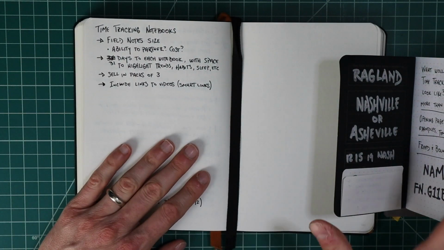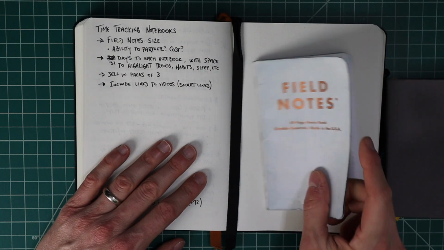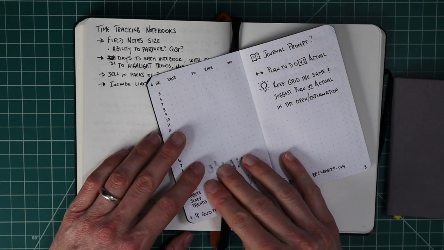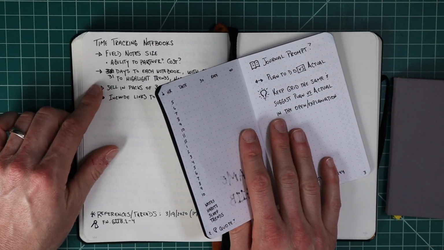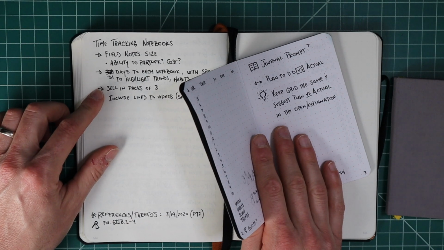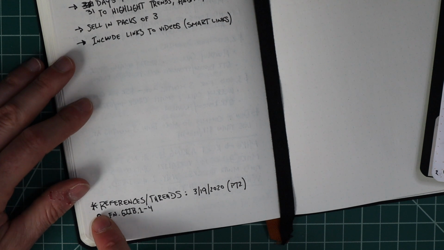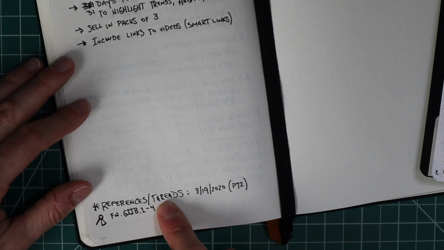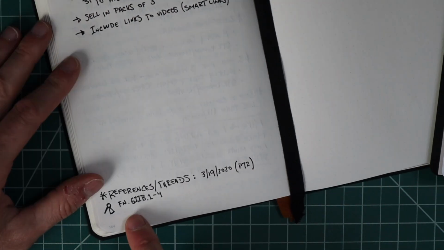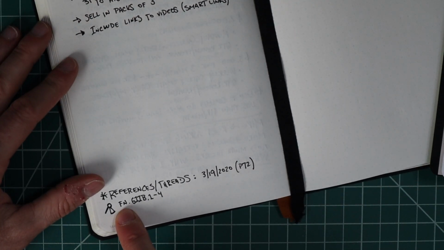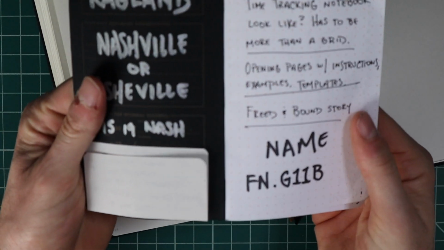So that's how I can connect an idea that was first made in a to-go kind of setting with this field notes, and reference it back to my main brainstorming section collection in the bullet journal. I also have a couple of lines blocked out down here where I have referenced or threaded different ideas for these time tracking notebooks. You can also see that I have right here cross-referenced back FN G11B pages 1 through 4.